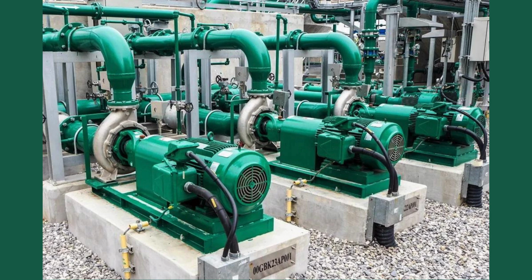Gear pumps. These pumps use two gears that mesh together to move fluid. They are good for pumping viscous fluids and for applications that require precise flow control.